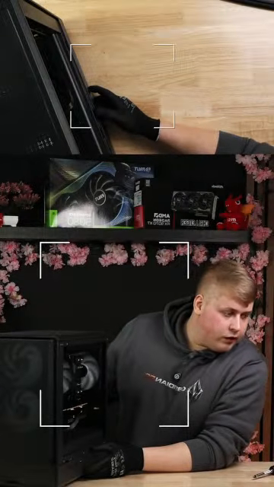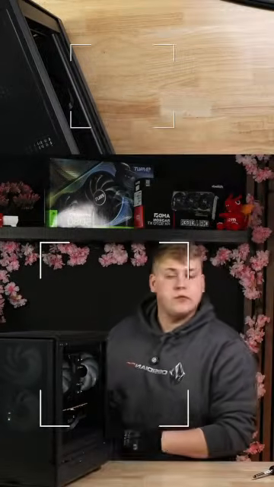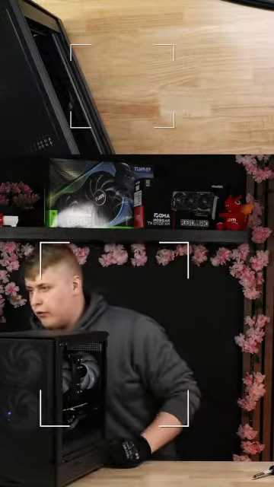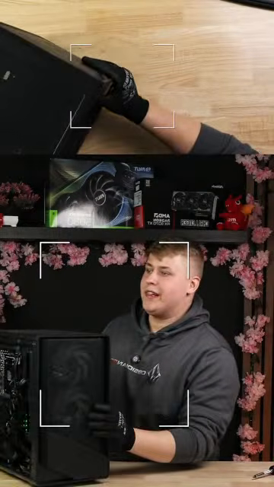What time are we on? 8 o'clock, fair enough. We still have about an hour to go. Hopefully the second PC that we do is going to be a little bit quicker as well.